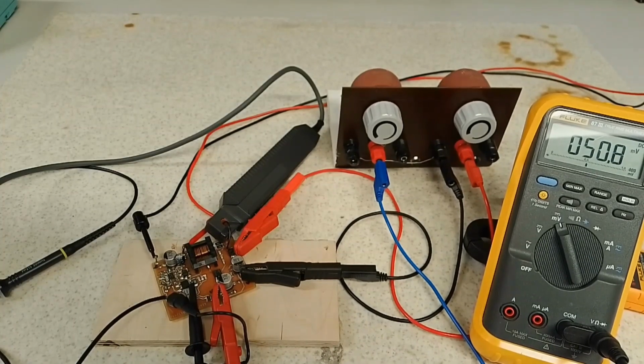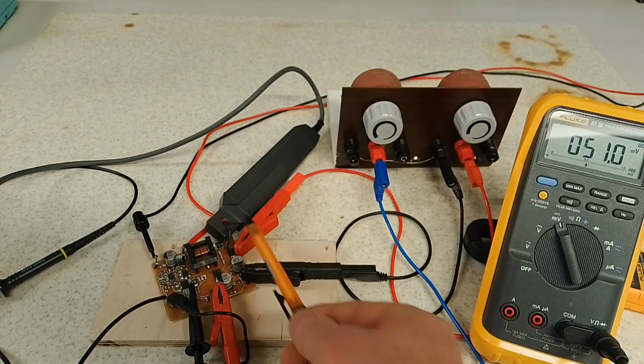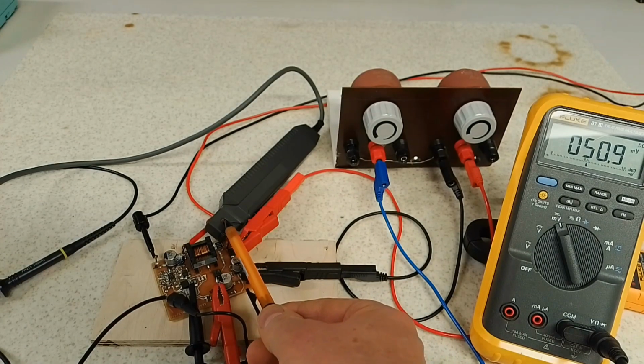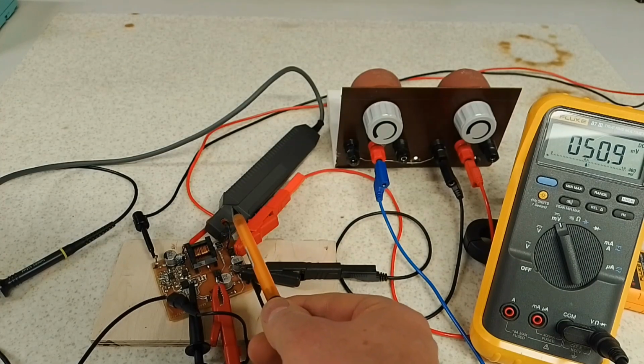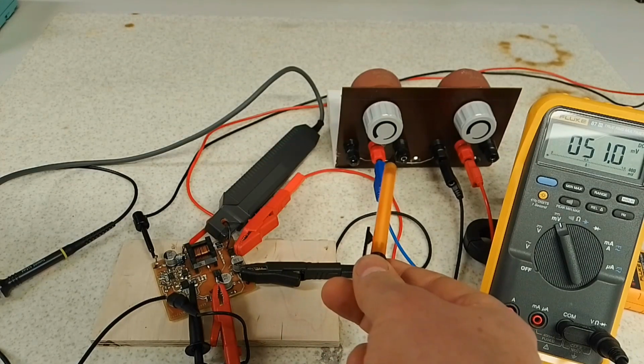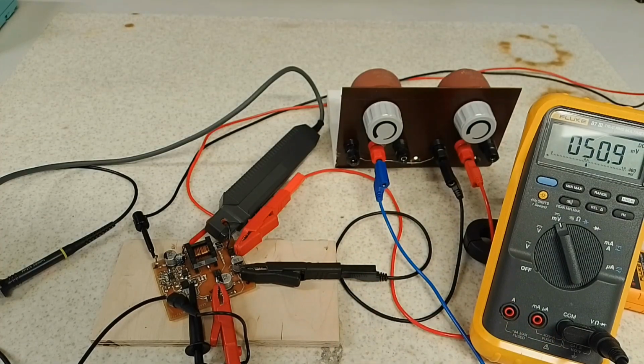Here we can see the test setup. This is the flyback converter. This is primary current measurement, FET drain voltage, secondary current measurement in plus 15 volt side, and double load.